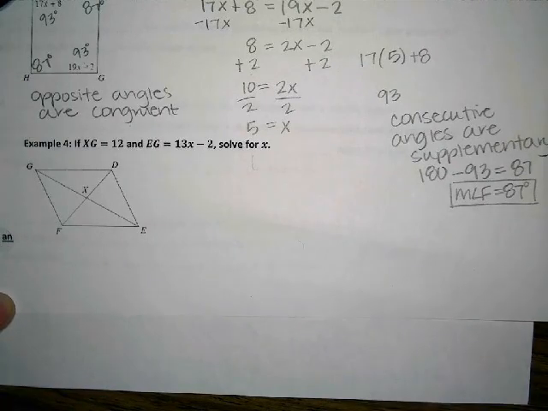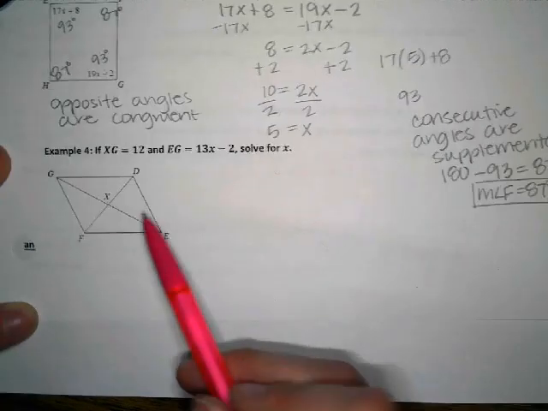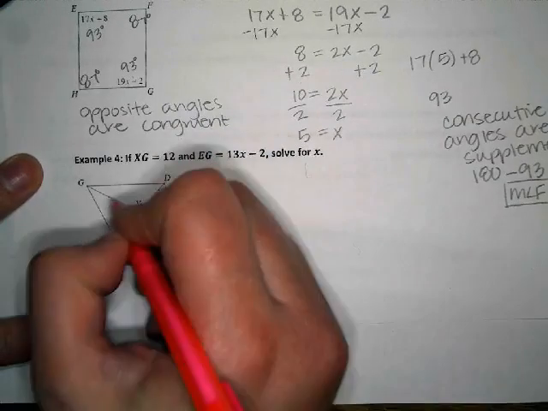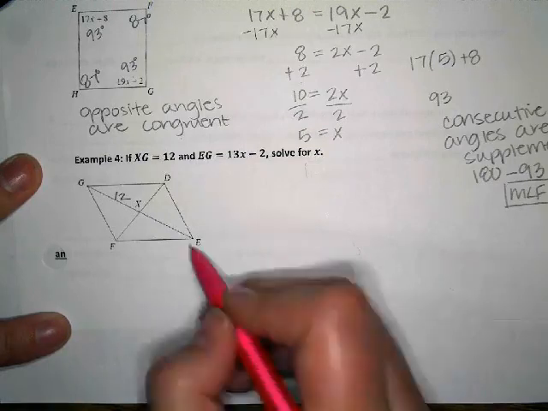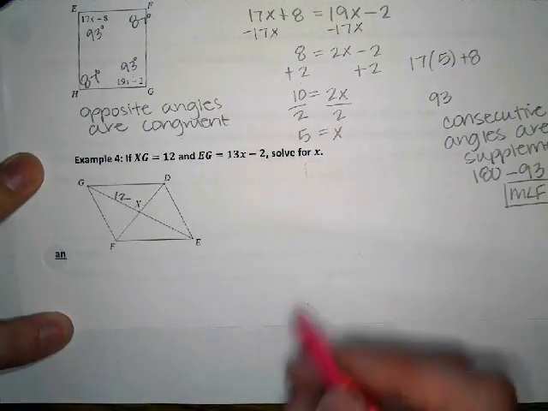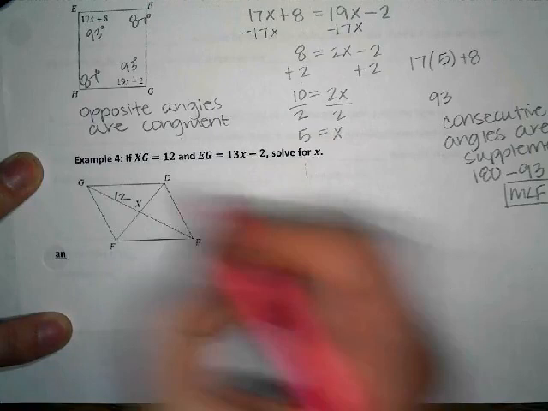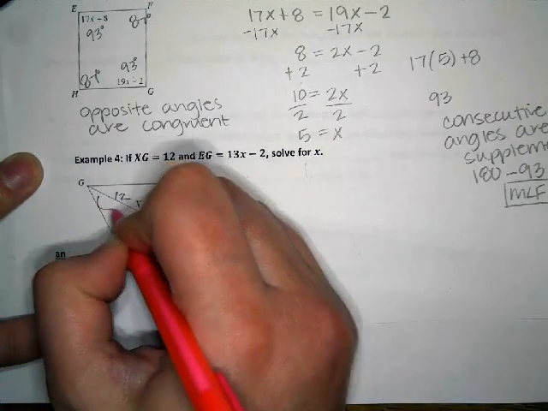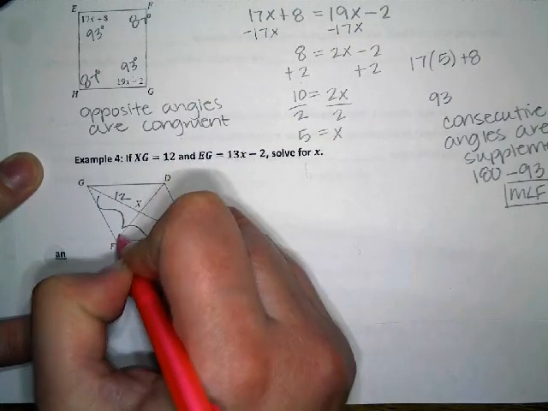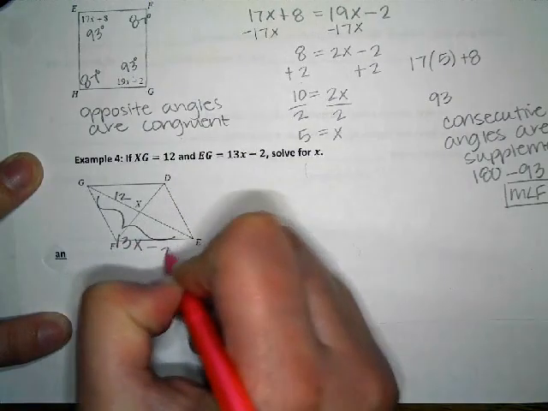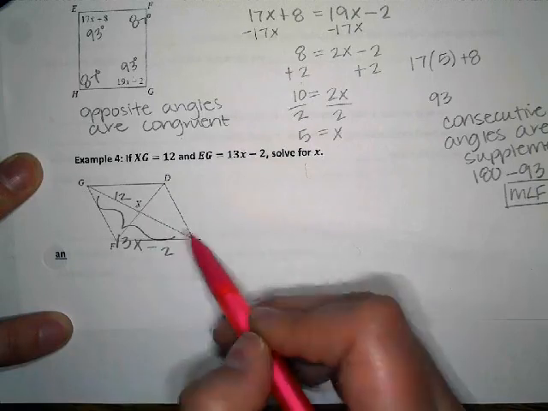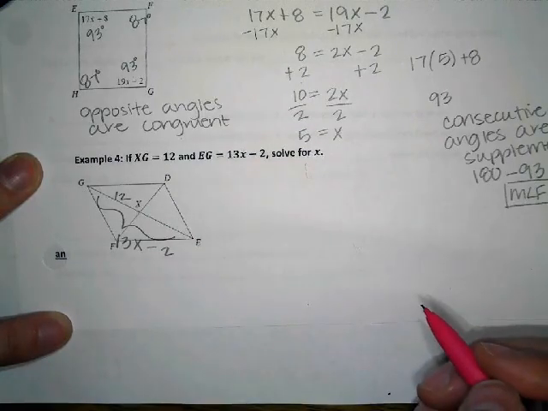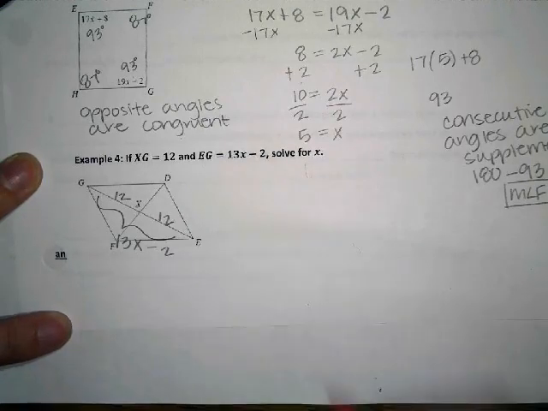Okay, from X to G is 12. From E to G is 13x minus 2. So I'm going to say this whole thing is 13x minus 2. Does anyone know what X to E would be? 12? How did you know that? How do we know that they're the same?